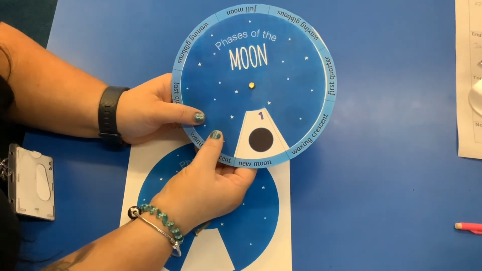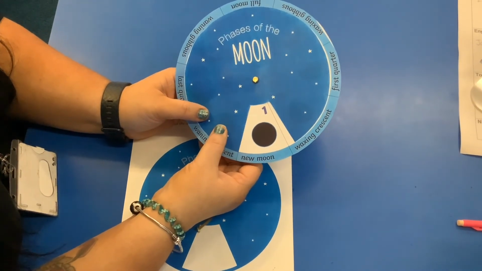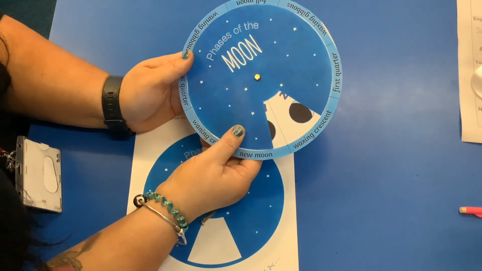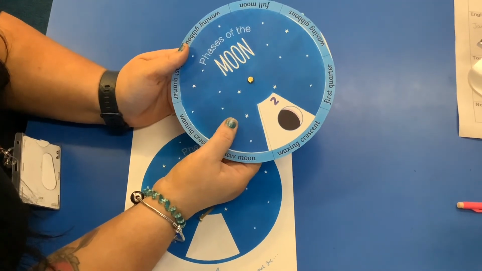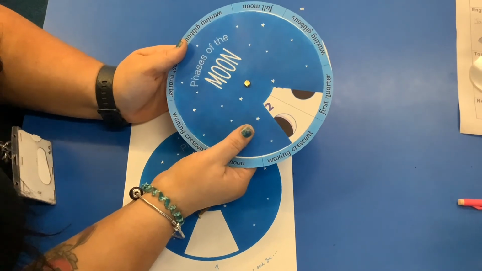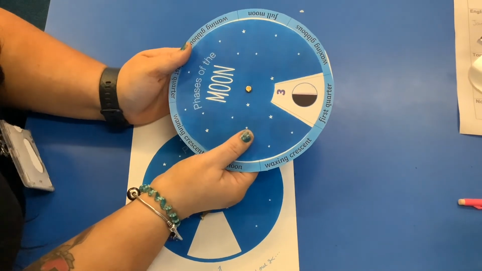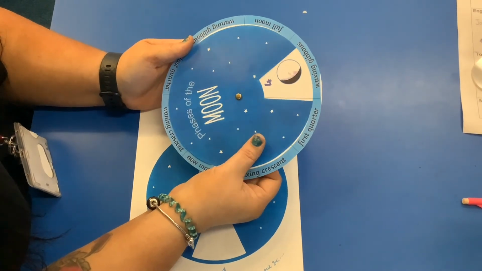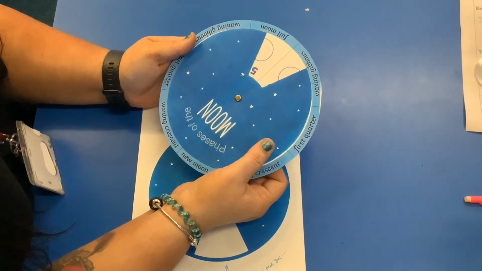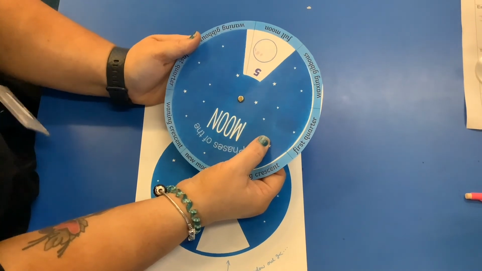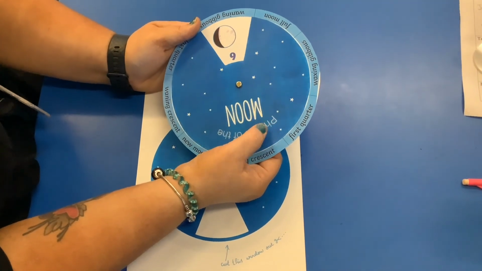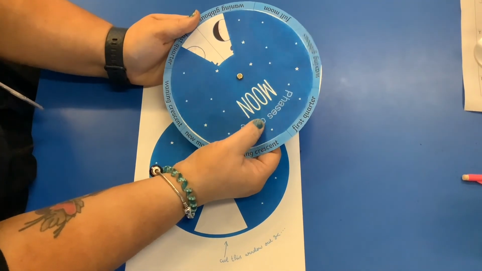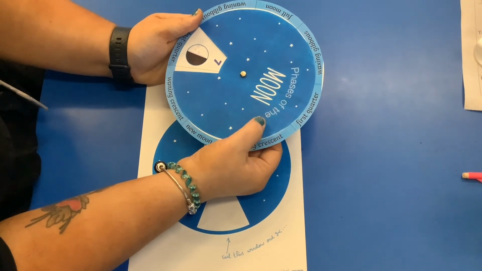So we start with 1 where we get a new moon. Then the next phase is the waxing crescent. Then we've got the first quarter, the waxing gibbous, and then the full moon. So you can use this to identify the phases of the moon and see the pattern that happens every month.